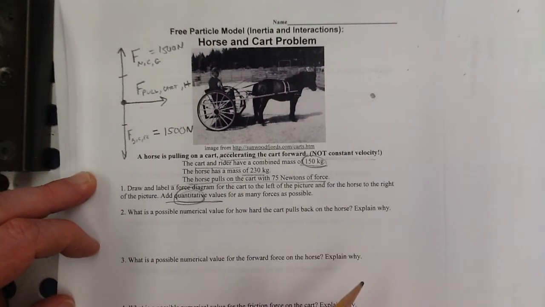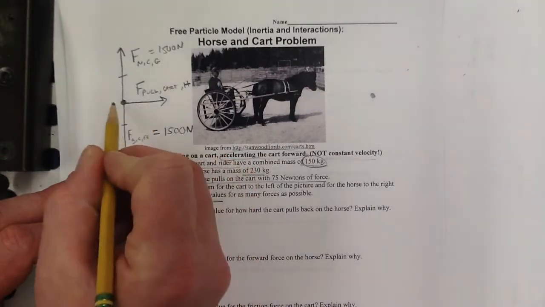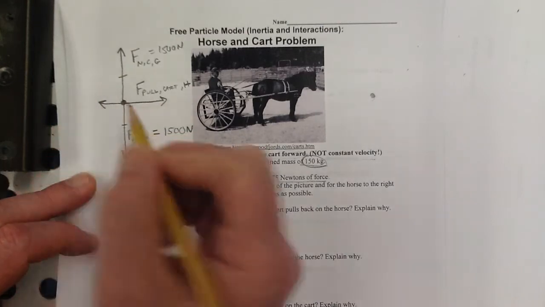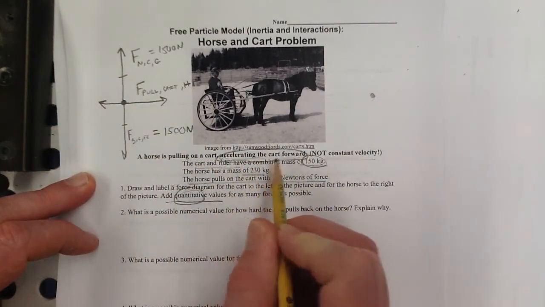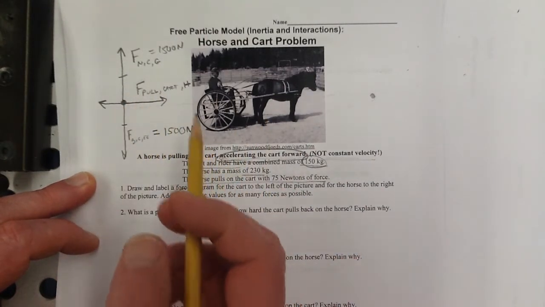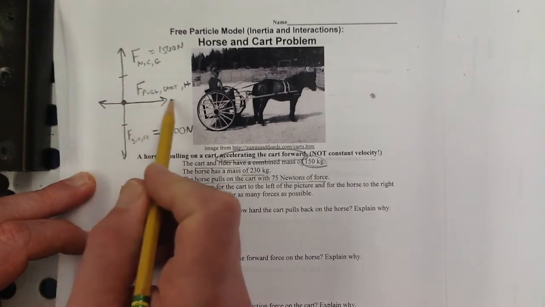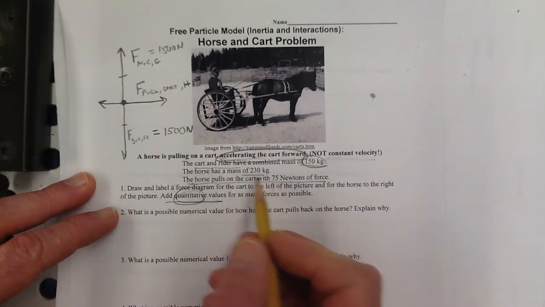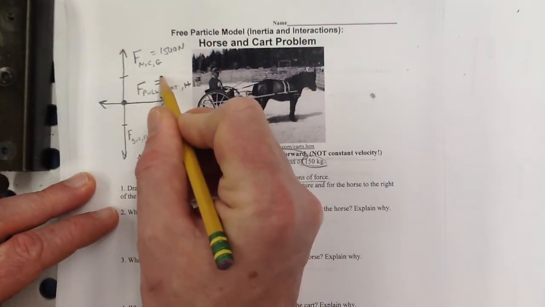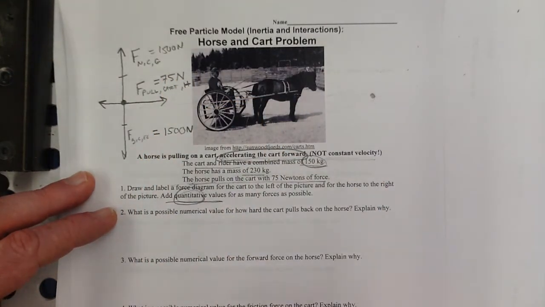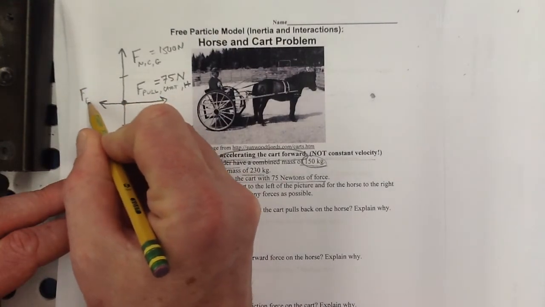We are going to talk about friction, so we're not ignoring that. So there's some friction force here, but it's not as big as this. How do I know that? Because the cart's accelerating forward, so there has to be some extra force. There doesn't have to be like a whole extra force, we just have to have a bigger number. And we know that the horse pulls on the cart with a force of 75 newtons, because we were just given that. And then here's the force of friction on the cart.